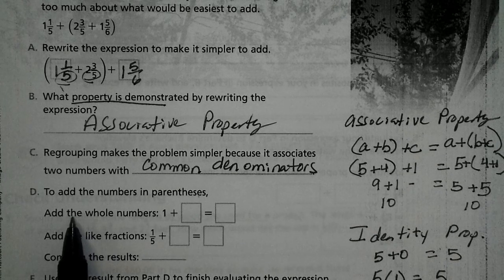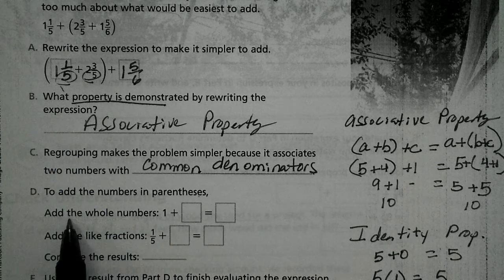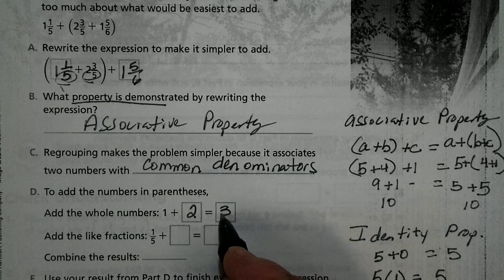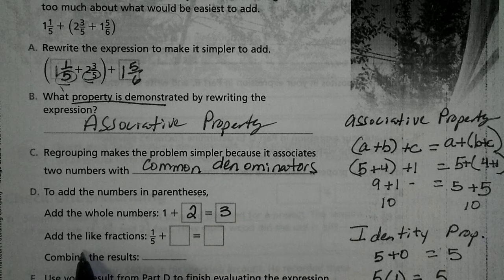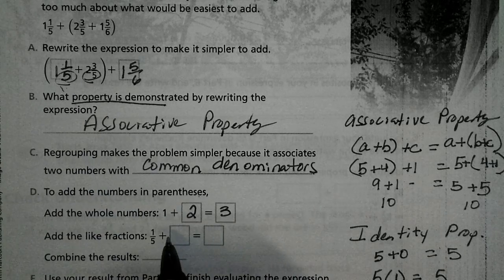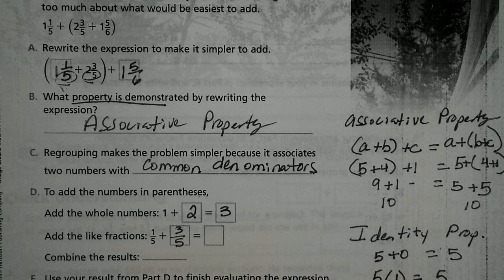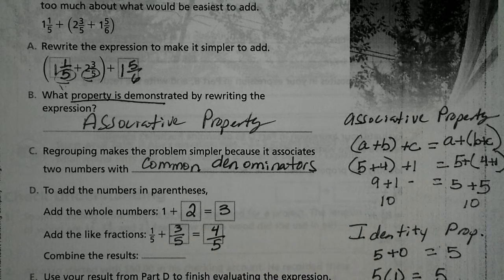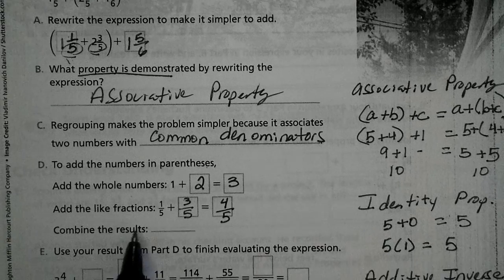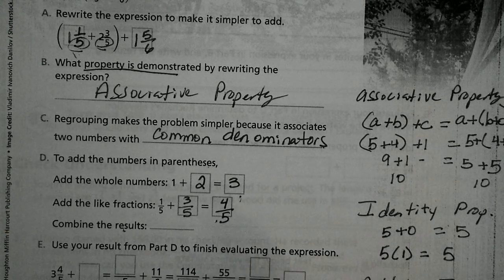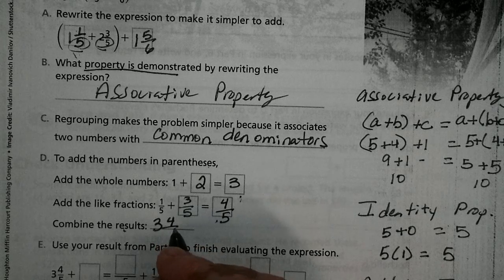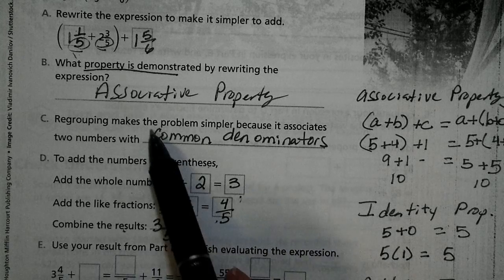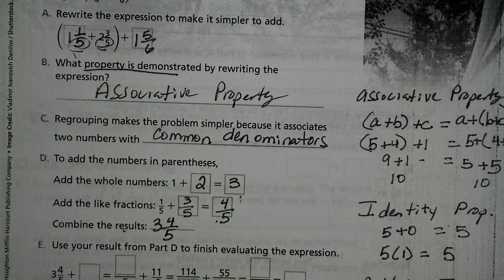All right, so then we're going to solve it step by step. So what they do is they take out the whole numbers. So we're going to add 1 and 2, because those are my whole numbers, to get 3. And then we're going to add the fractions. So 1/5 and 3/5. And that gives me 4/5. So now we're going to combine the results. So 3 and 4/5 is 3 and 4/5. And it is positive because all three of my numbers are positive.